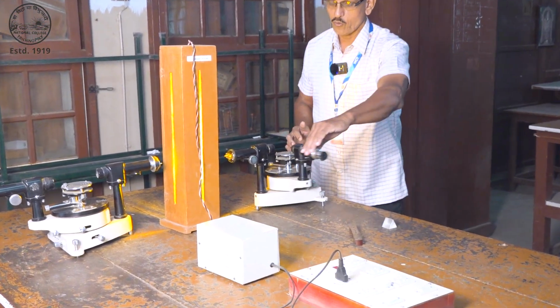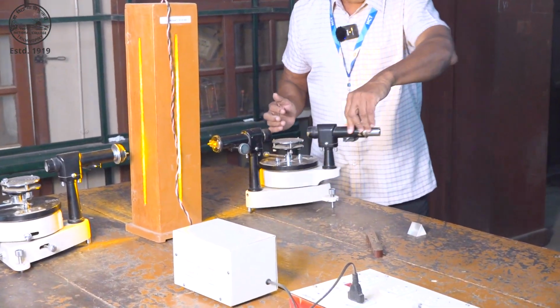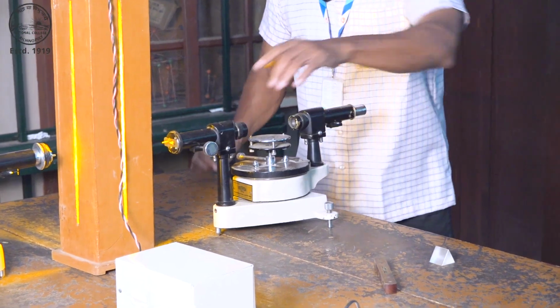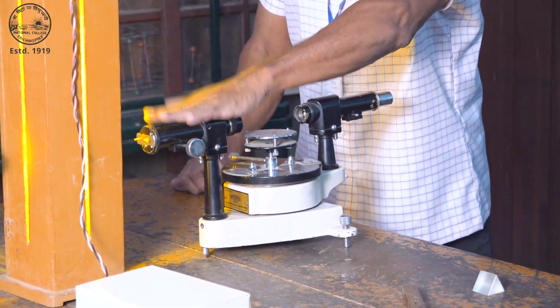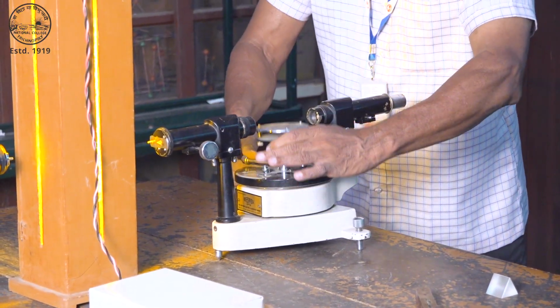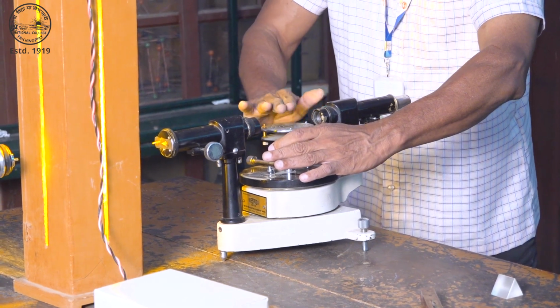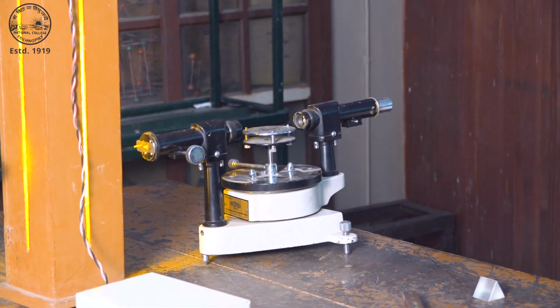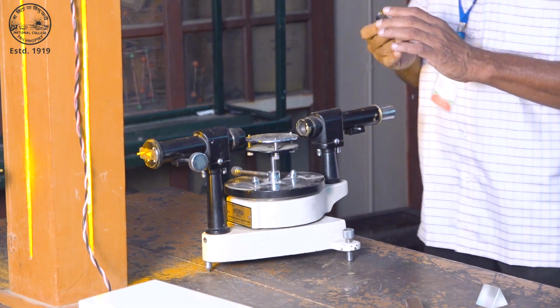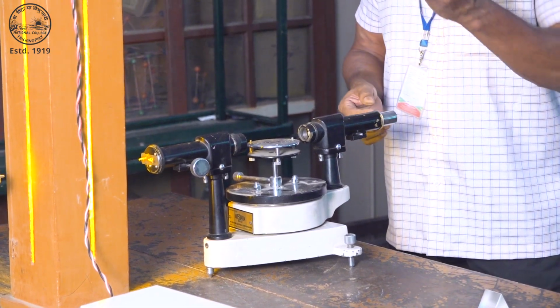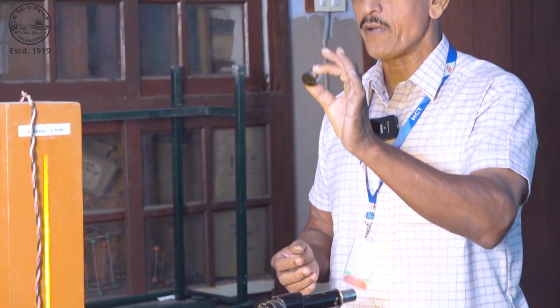One is the telescope. This is known as the collimator. This is known as the prism table. In the telescope, you will have the eyepiece.